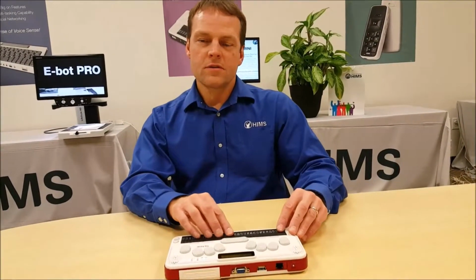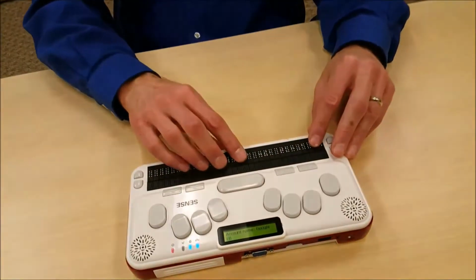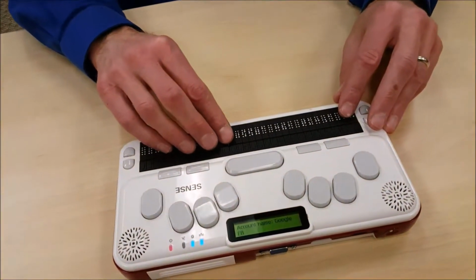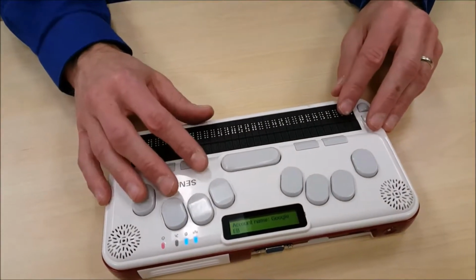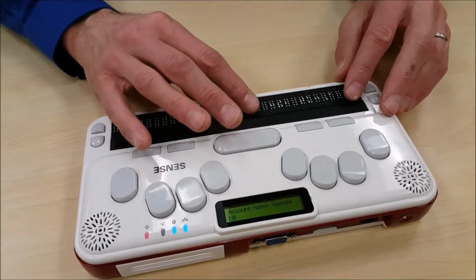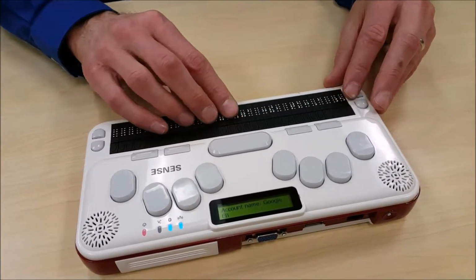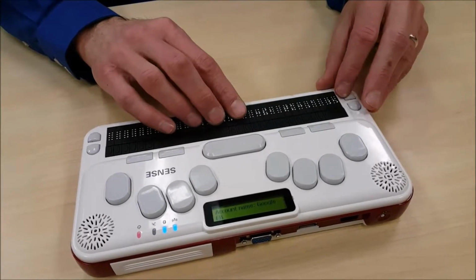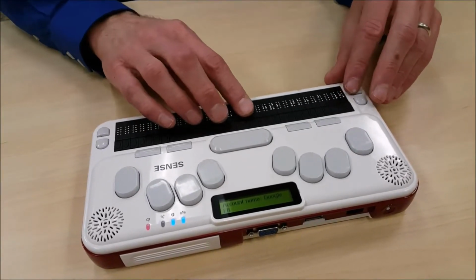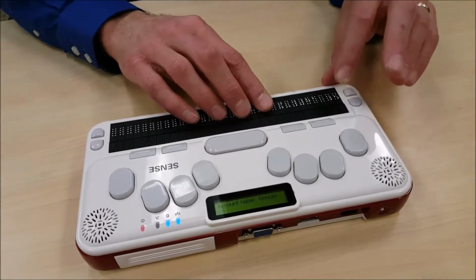Account name. Google. Edit box. For the account name, I could write over Google and put another account name in. I could name this anything, Dave's email or HIMS's email. It's just the way that the account is referred to on the Braille Sense. I am fine with the account being called Google, so I'll leave it alone. And now I'm going to use my scroll buttons to go to my next field.